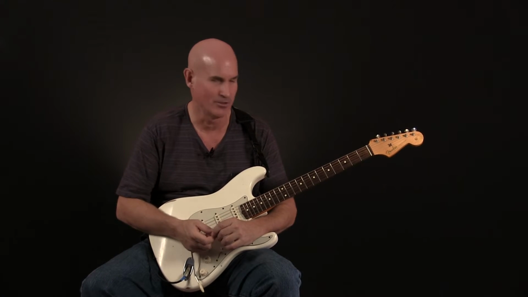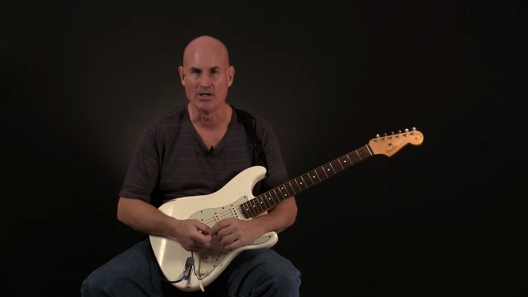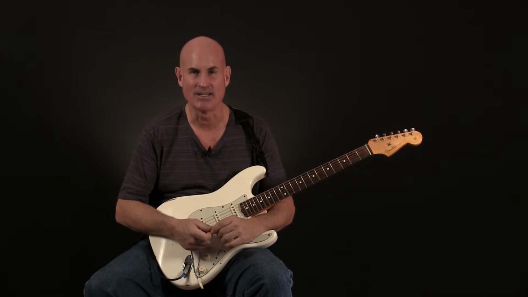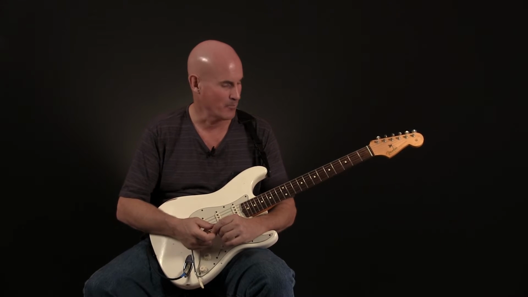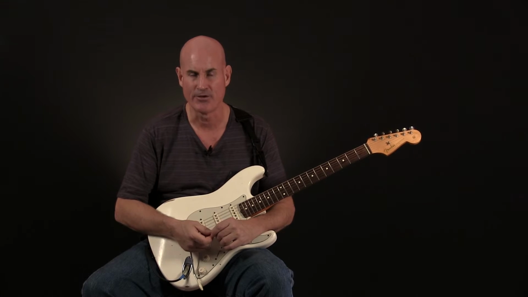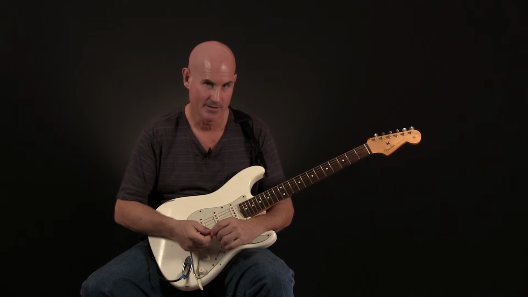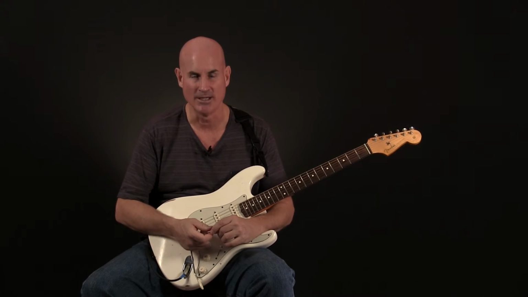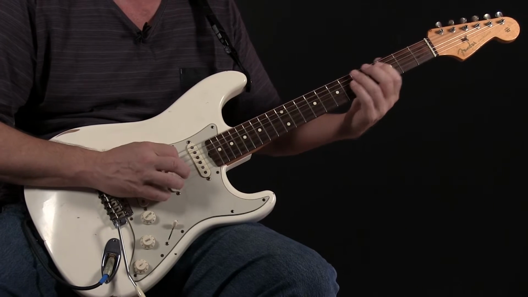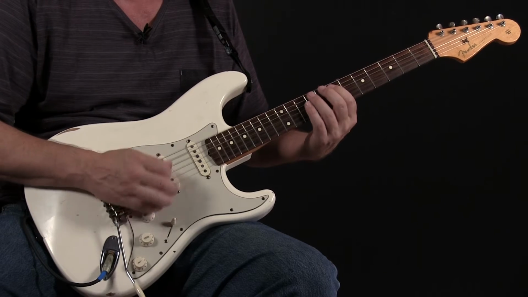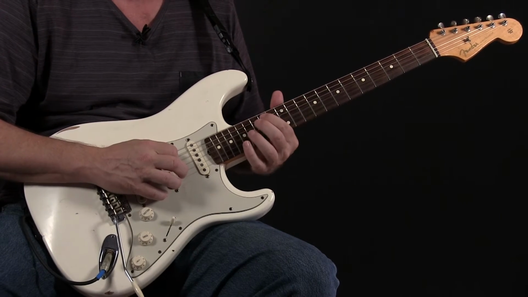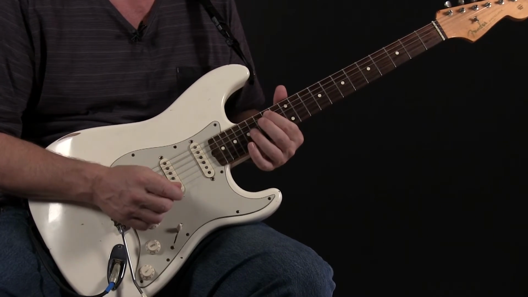Hopefully you've had a chance to look at the first part where we learned the major scale and the triads that are made from that scale. If you remember, we used the root, the third and the fifth from each degree or note of the scale. So we had C major, D minor, E minor, F major, G major, A minor, and then B minor with a flattened fifth.